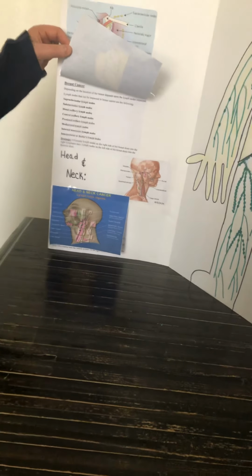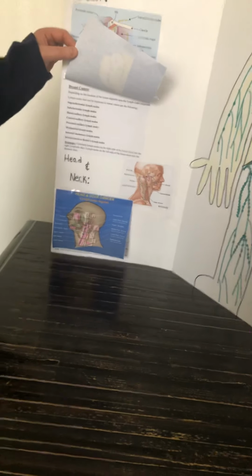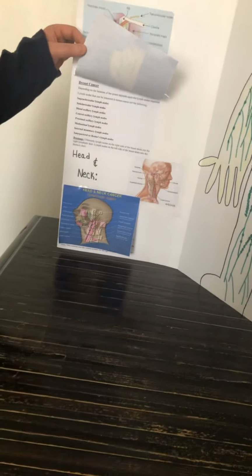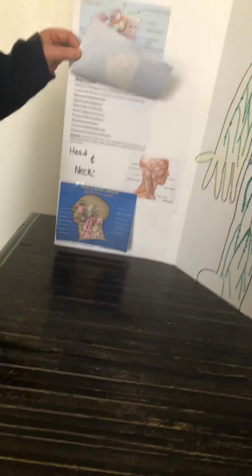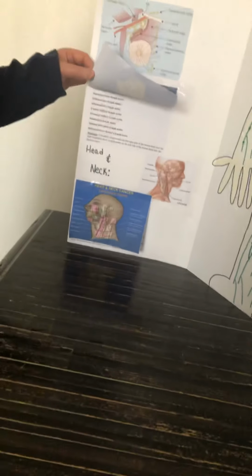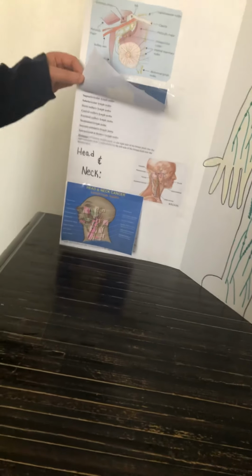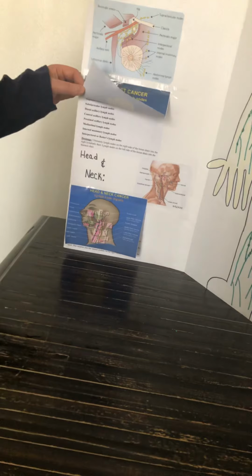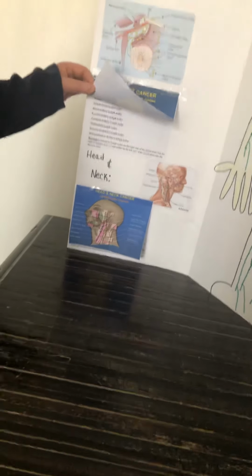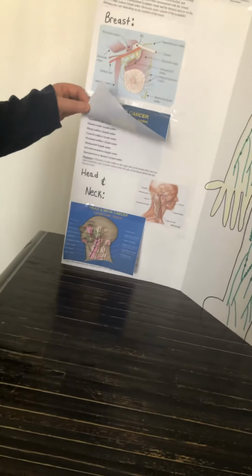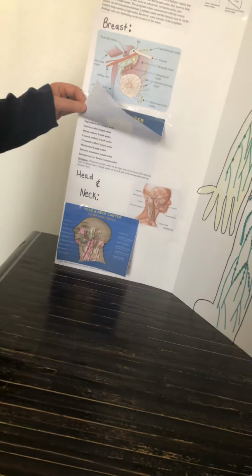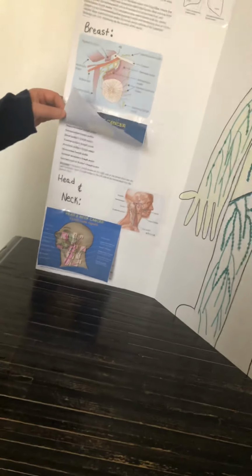supraclavicular lymph nodes, subclavicular lymph nodes, distal axillary lymph nodes, central axillary lymph nodes, proximal axillary lymph nodes, mediastinal lymph nodes, internal mammary lymph nodes, interpectoral or Rotter's lymph nodes. Drainage: ultimately, lymph nodes on the right side of the breast drain into the right lymphatic duct. Lymph nodes on the left side of the breast drain into the thoracic duct.